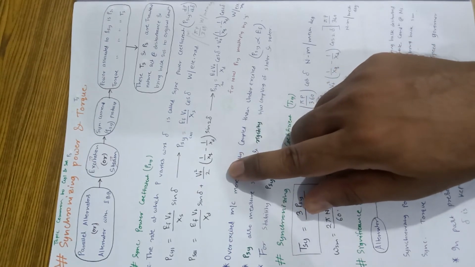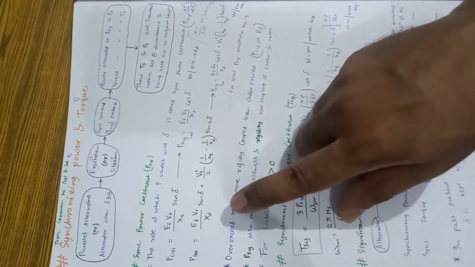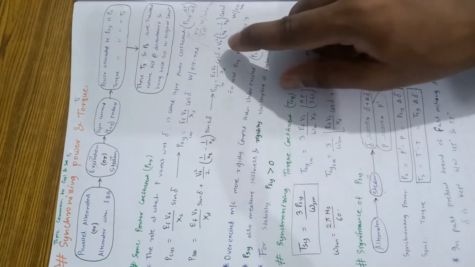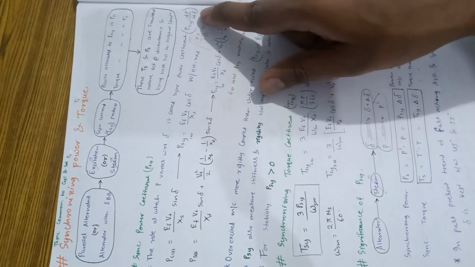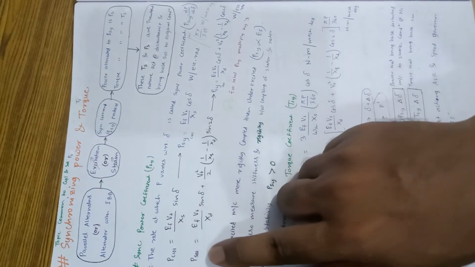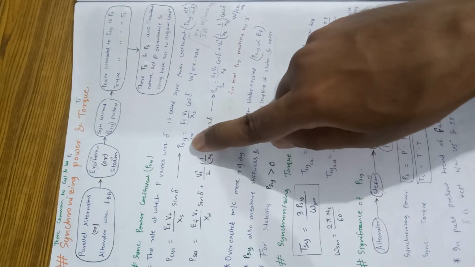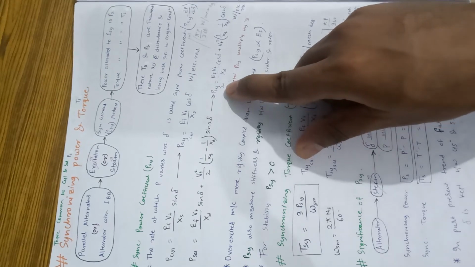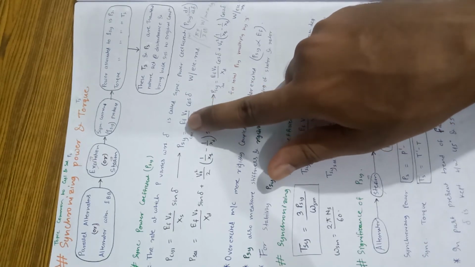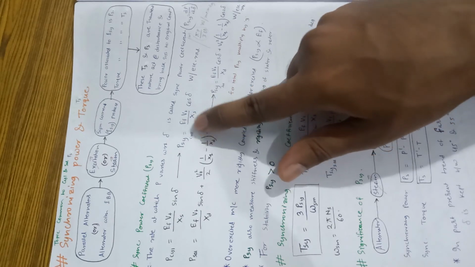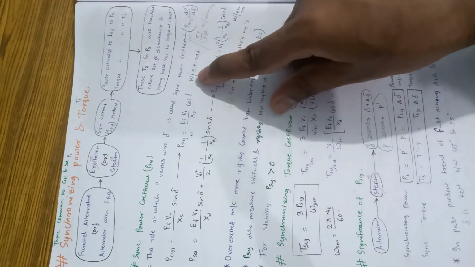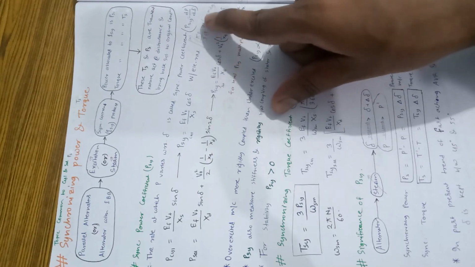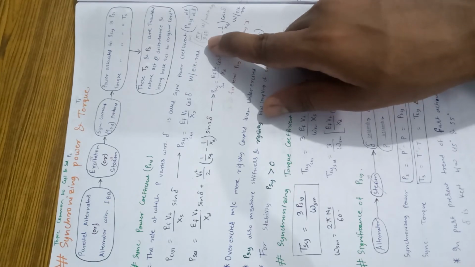To find the synchronizing power coefficient: it is the rate at which power varies with respect to delta, also represented as Psy equals dP upon d delta. After doing dP upon d delta, we get the synchronizing power coefficient of cylindrical type and of salient type. After derivation, for cylindrical type it becomes Ef Vt upon Xs cos delta. This is in watt per electrical radian. We can convert this into watt per mechanical degree by multiplying it by pi P by 360.